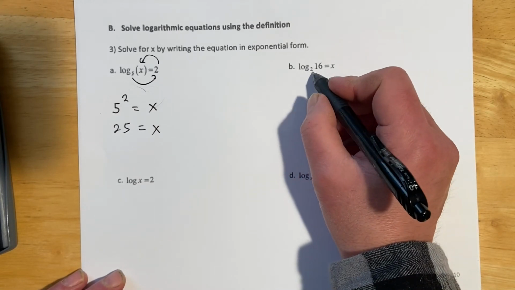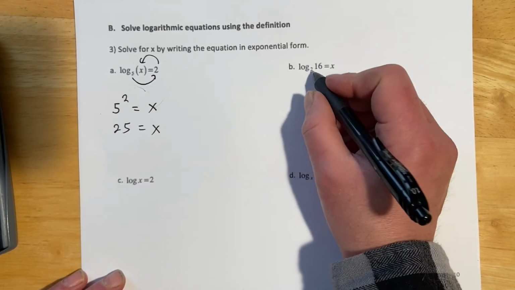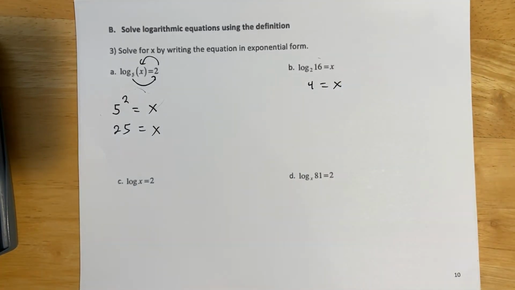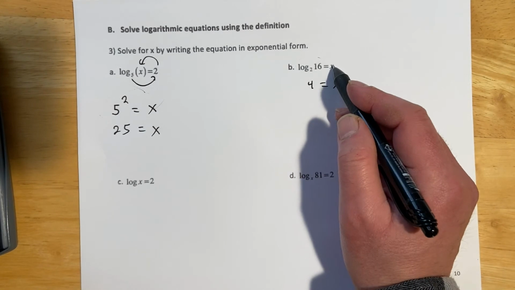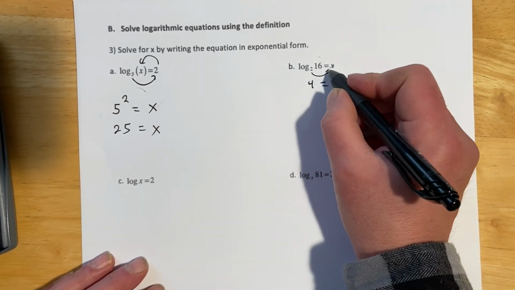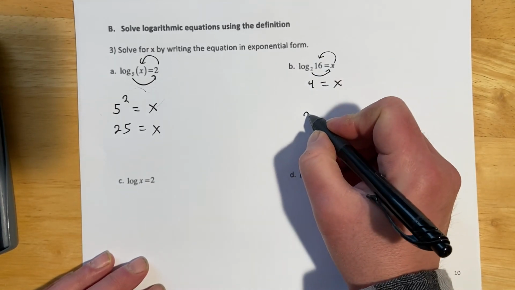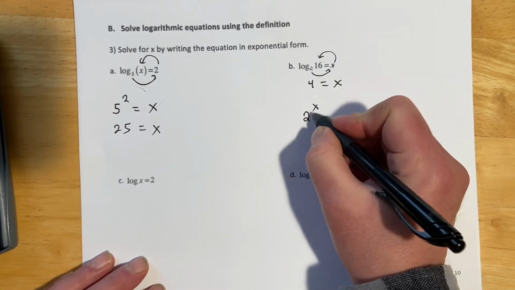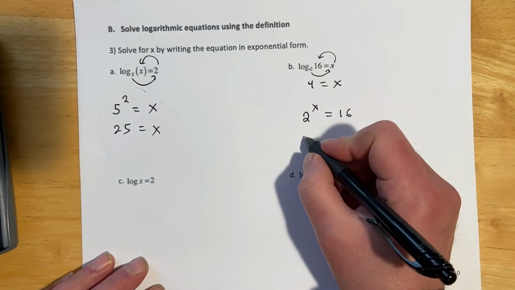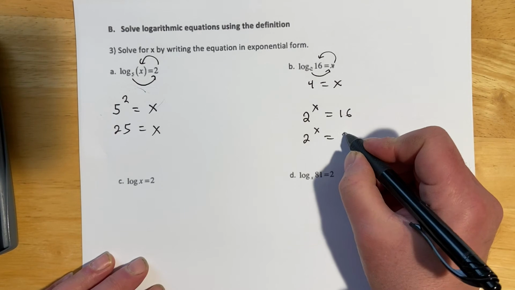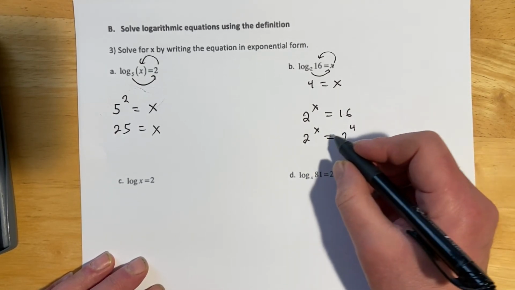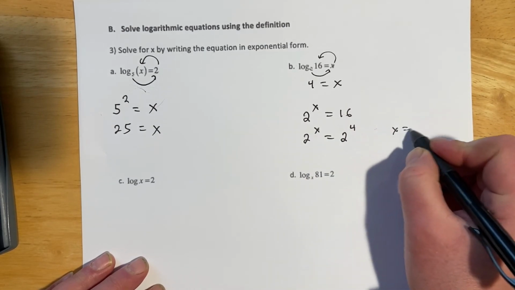Same idea over here. And again, what power do I raise 2 to get 16? That is 4. Right? What power do I raise 2 to get 16 would be a 4, and that would be the exponent. It's hard to jump from here to here, so doing that little rewrite can really help. What power do I raise 2 to get 16? And then seeing it written in this order, you don't have to write this step at all, but the reason this works is because 2 to the x equals 2 to the 4th, and so x must be 4.